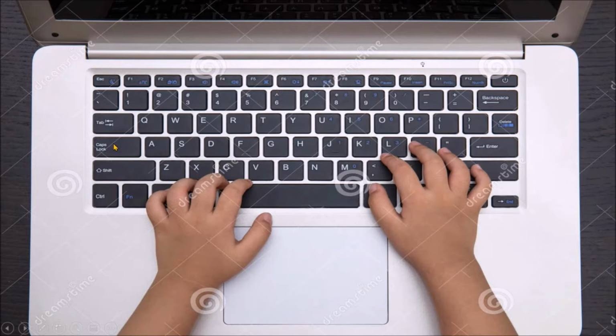You'll also be using your caps lock key. You push your caps lock key down and your typing will all be in capital letters. If you want it to come off caps lock, you just push the key again. Now if you only want your first letter of your word to be a capital letter, you hold down the shift button together with the letter that you are wanting to have capitalized.